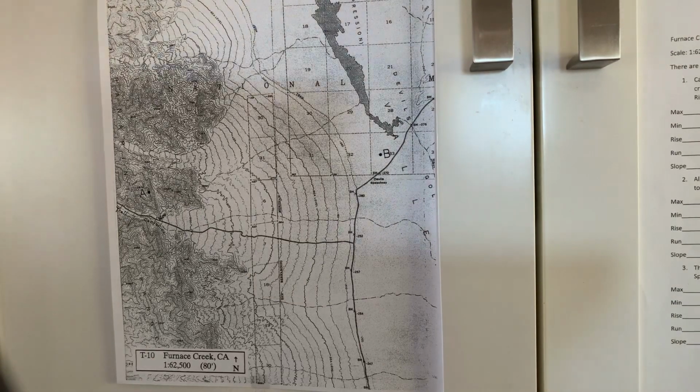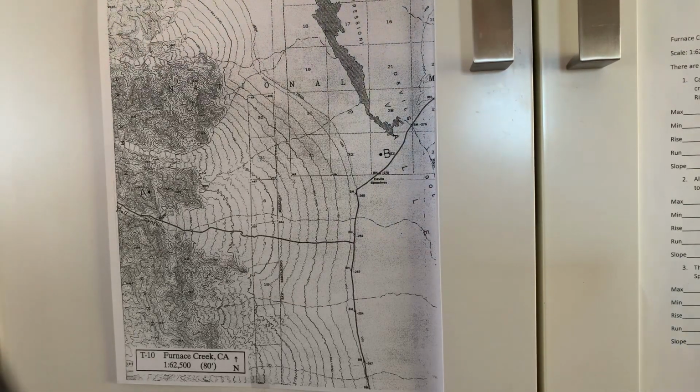Hello everyone, this is Romy Christoph and today I will explain Lab 11 and we will talk about the desert landforms. This week you have also my PowerPoint presentation.